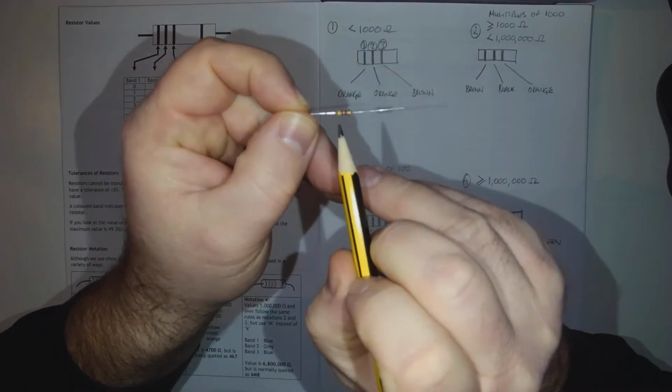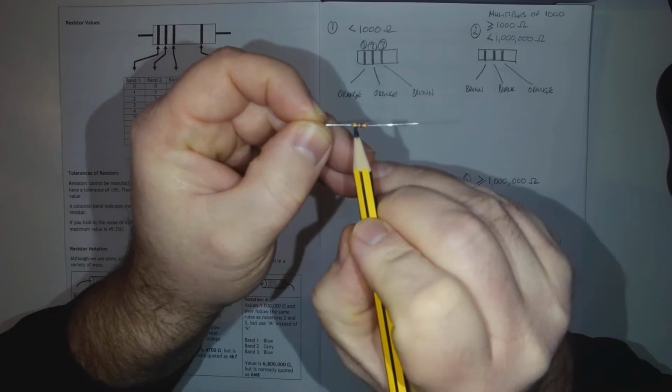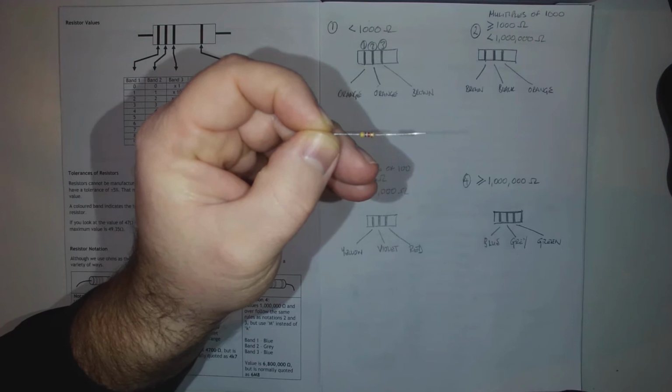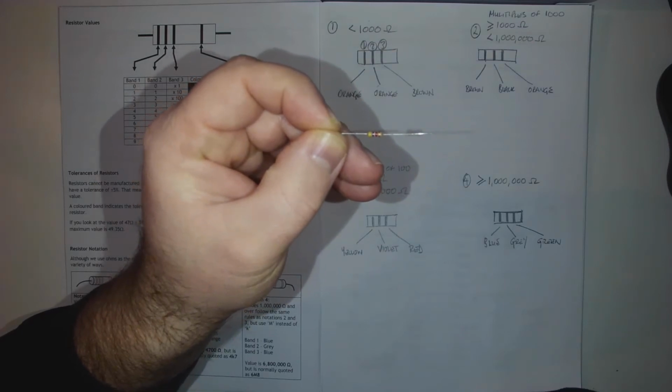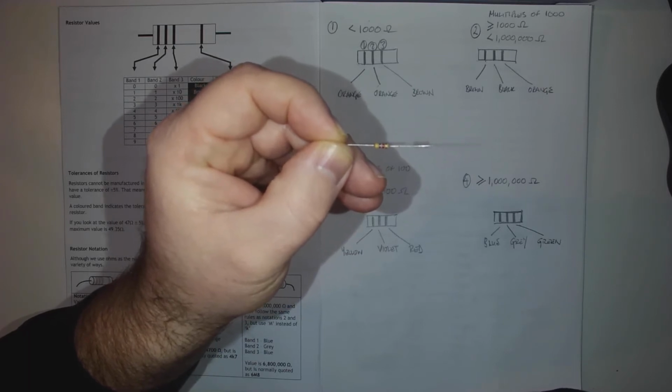What is really important to note, which isn't very easy to see in this video here, is that there are 4 different colour bands on the resistor, and those colour bands give us a code that we can break so that we can decipher what the resistor value actually is.